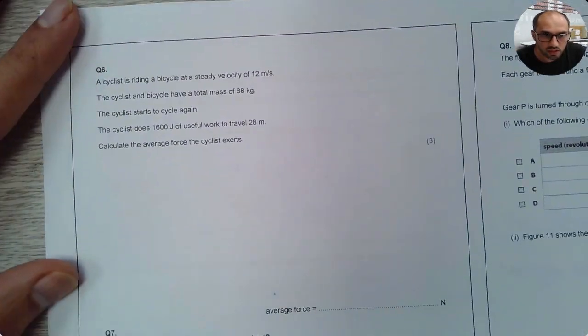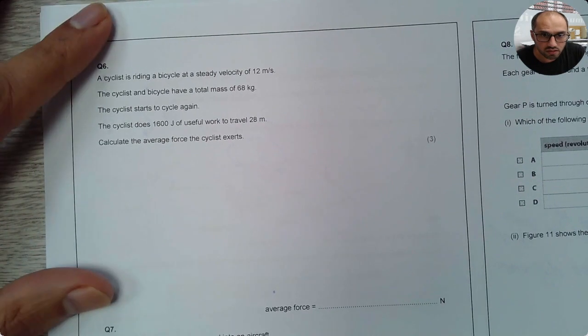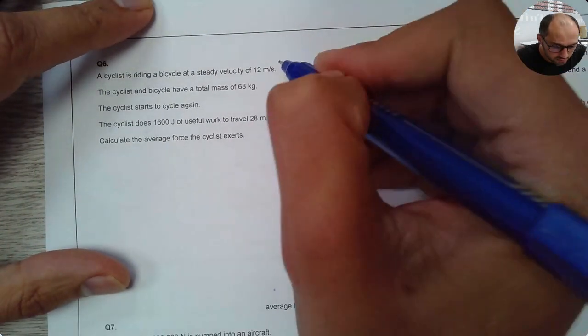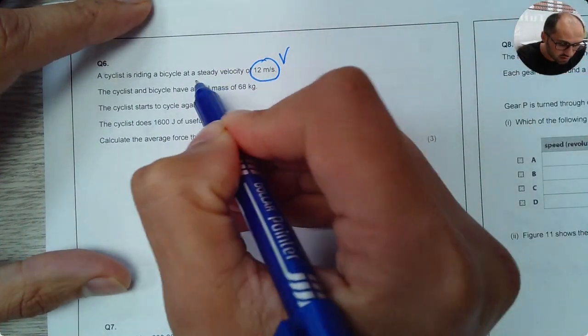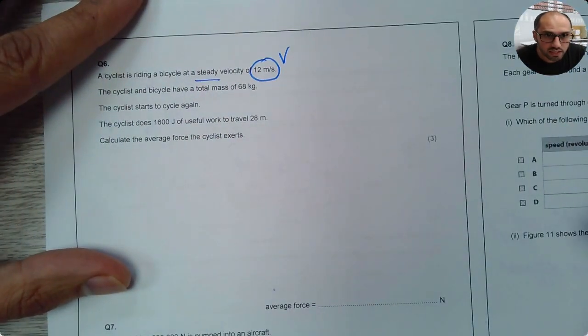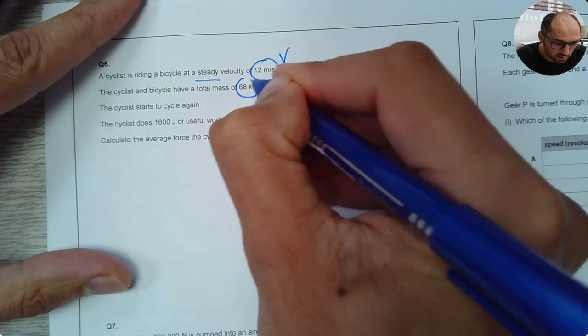Next question. A cyclist is riding a bicycle at a steady velocity of 12 meters per second. So this is the value of v. It says steady speed means it's not changing. The cyclist and bicycle have a total mass of 68 kg. So that is the value of mass.